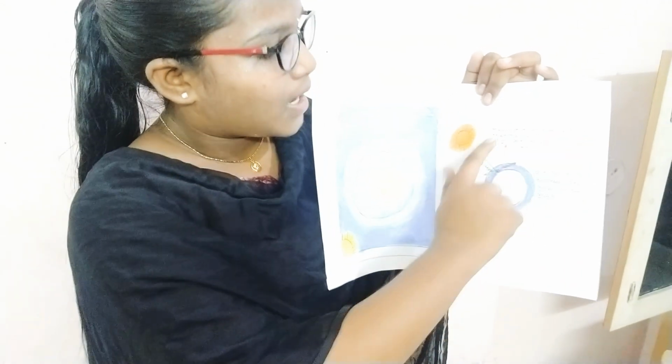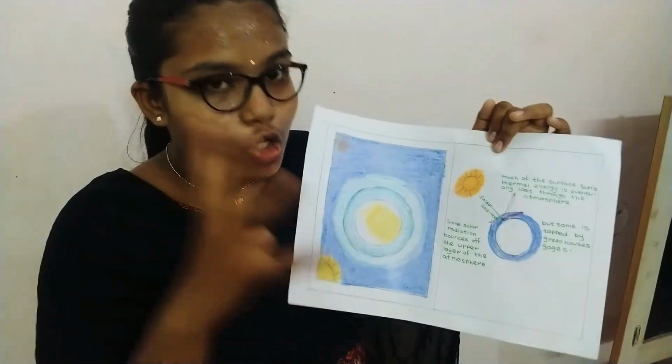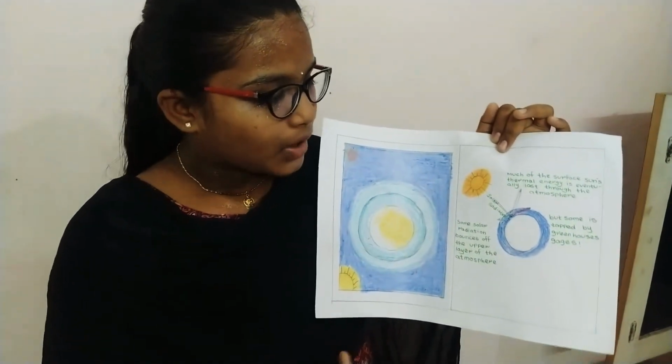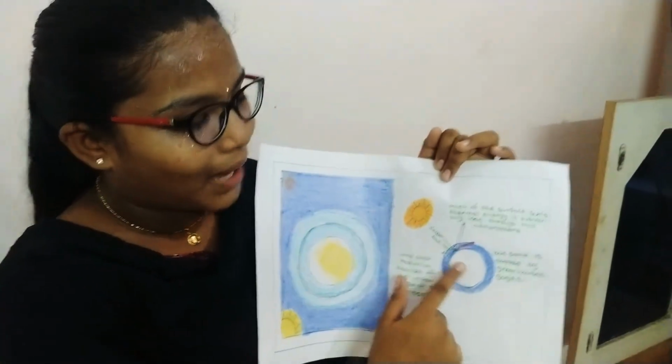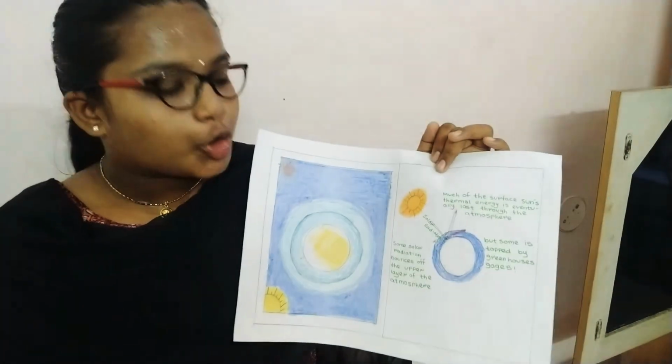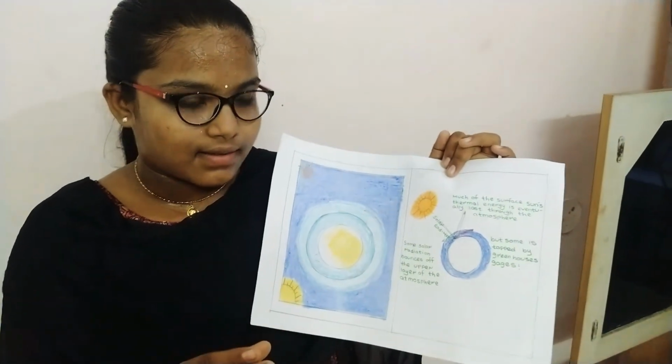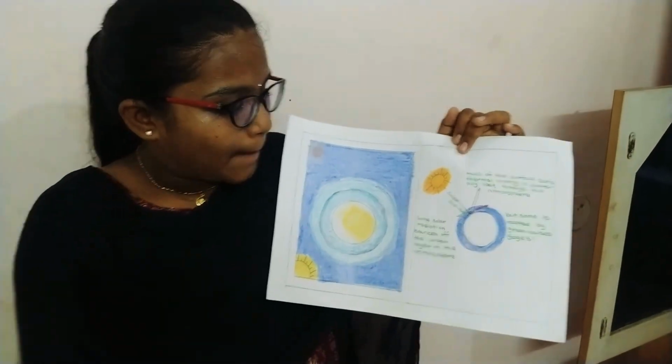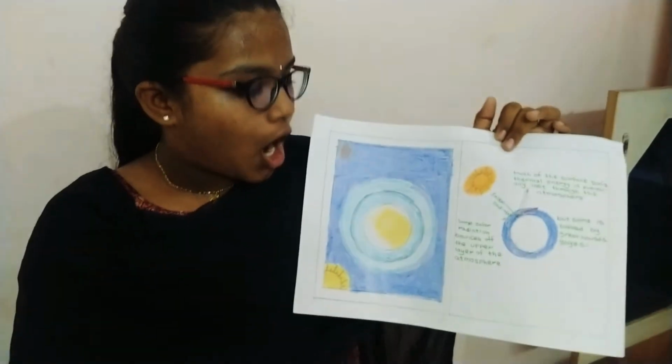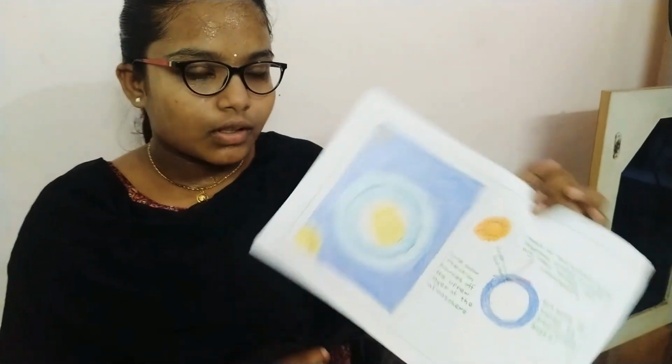You can see sunlight as solar radiation. Much of the surface's thermal energy is eventually lost to the atmosphere. You can see this is the air, but some of it is trapped by the greenhouse gases. Solar radiation burns off the upper layer of the atmosphere. A greenhouse is made with gases in which plants grow and germinate. In movies and cinema, you have observed trees growing chemically.